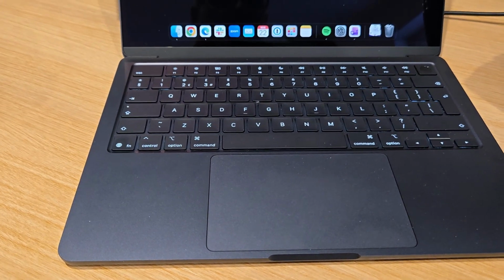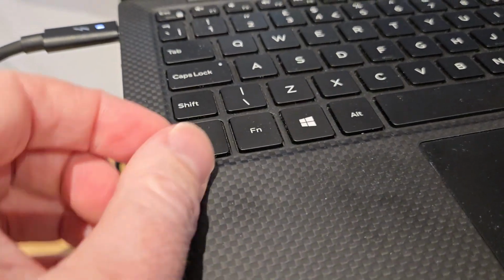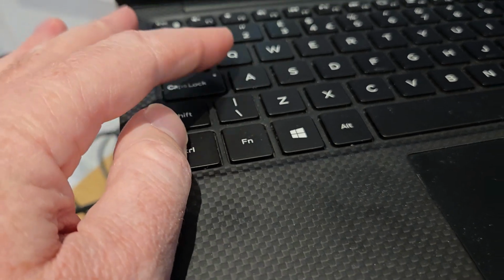Surviving your first day with a Mac. Step 2. Remapping keys. On a Windows keyboard, we use Control plus certain keys to carry out actions.